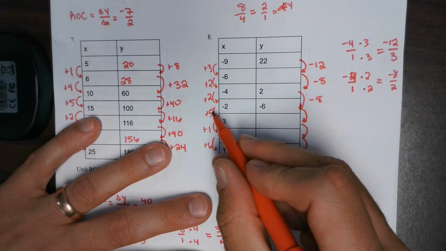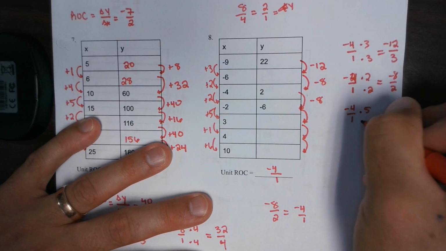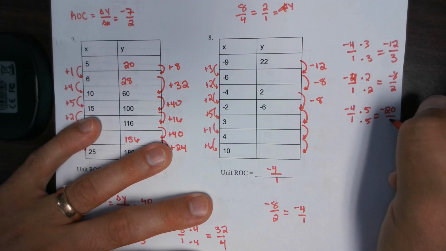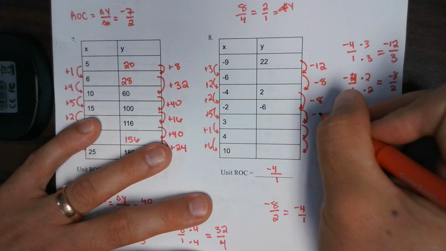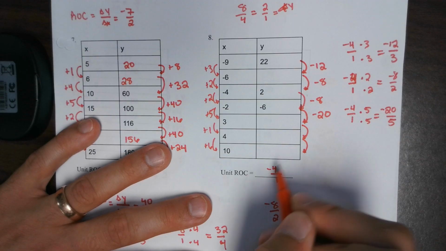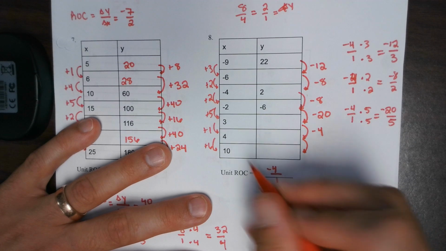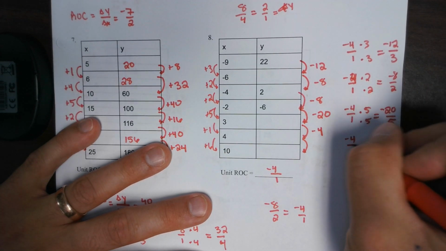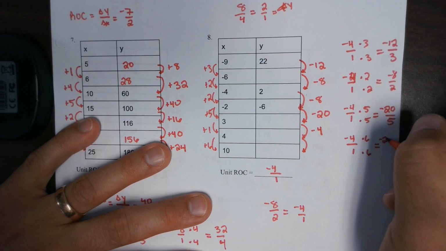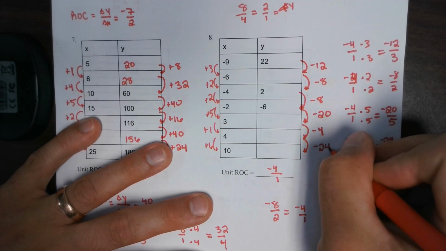Okay, so the next one, we got 5. So let's take that negative 4 divided by 1, multiply it by 5. So I get negative 20 y's for 5 x's. So minus 20 here. For 1, we already know that's the unit rate of change. That's down 4. And then 4 to 10 is 6. I'm going to just multiply that one more time. Times 6, I get negative 24. So minus 24 here.